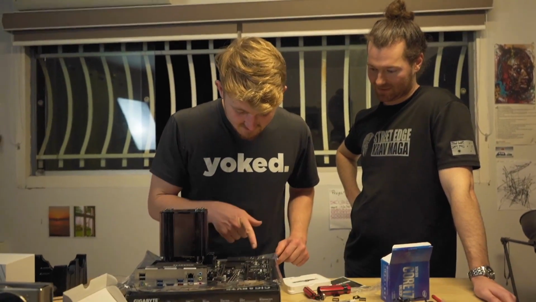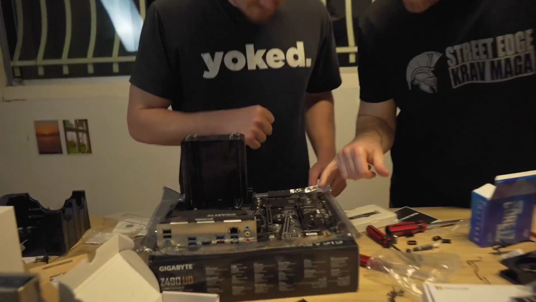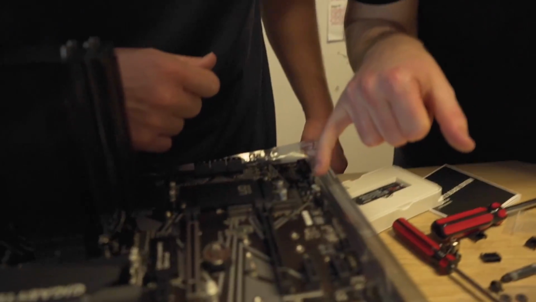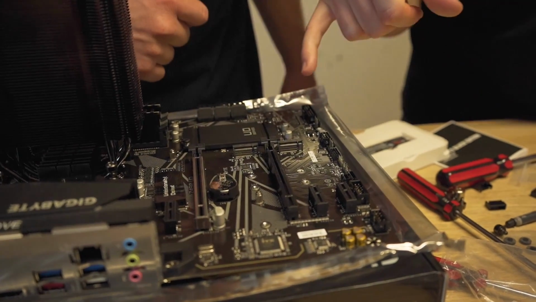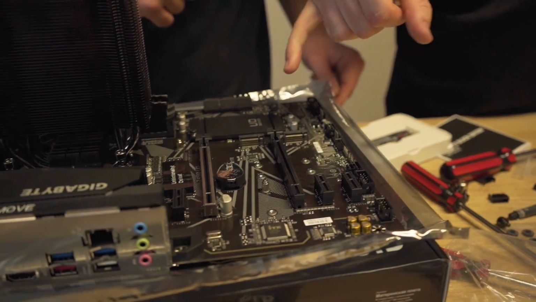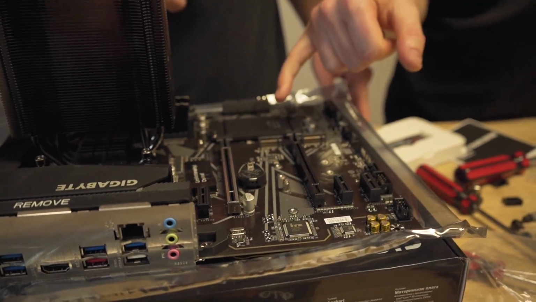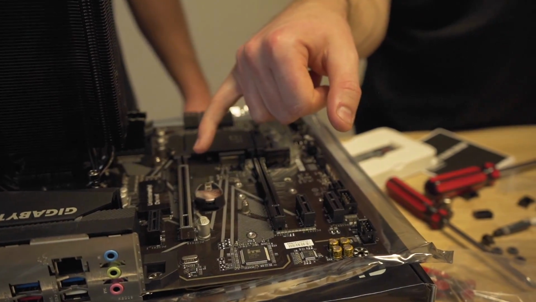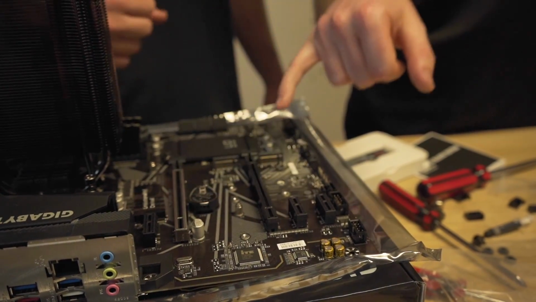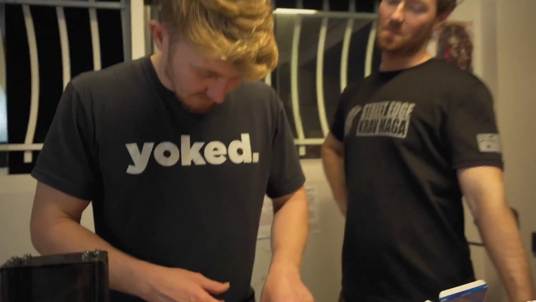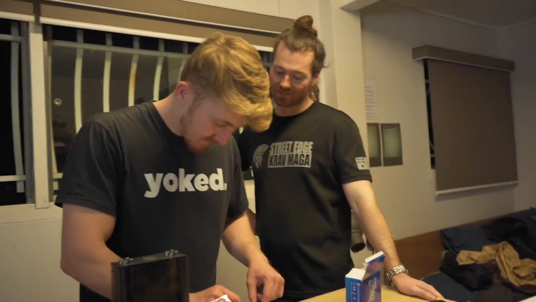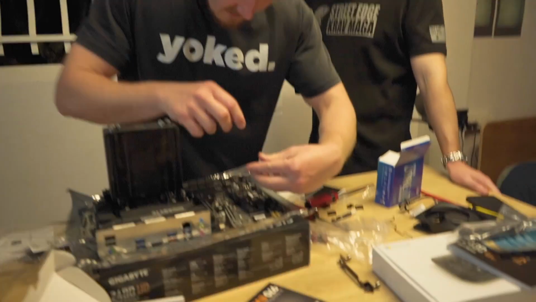Alright, so where does this slot in? So you've got 2. I don't actually know if there's any difference. There's M2 MSB, M2 ASB. I think it doesn't matter, but the only thing is heat. That's where your GPU is going to be, so I'd probably put it further away from your card. Less heat. Slot it in, mate.